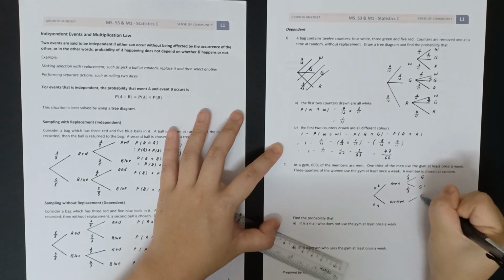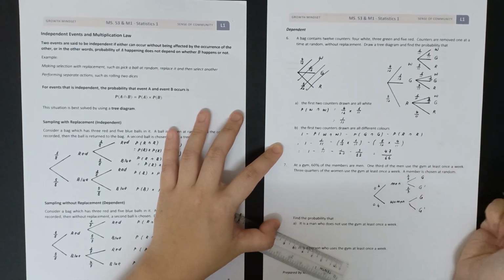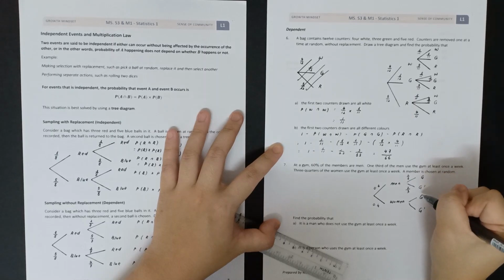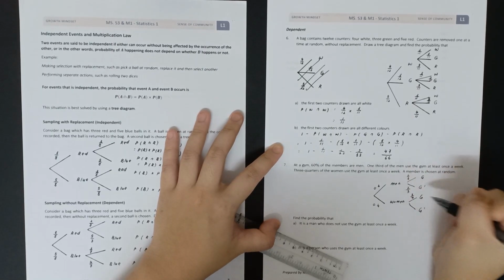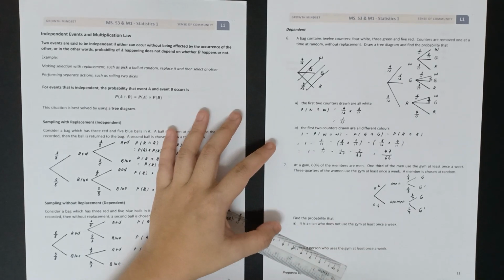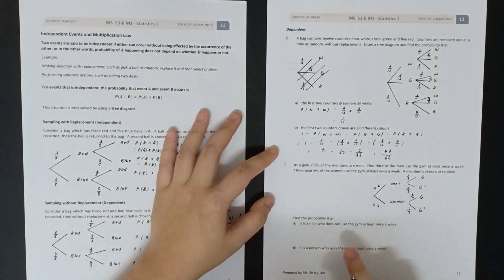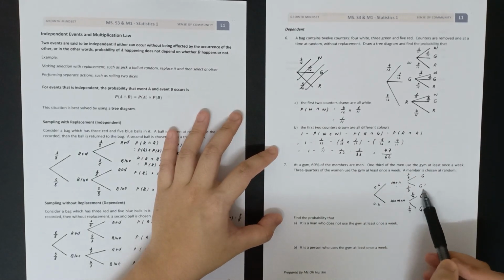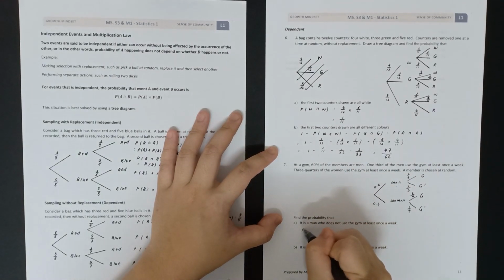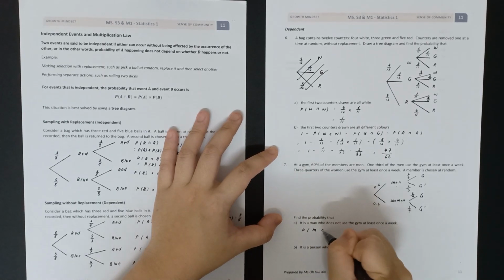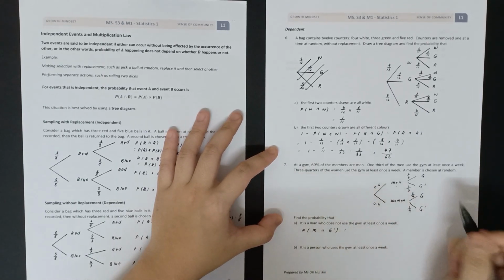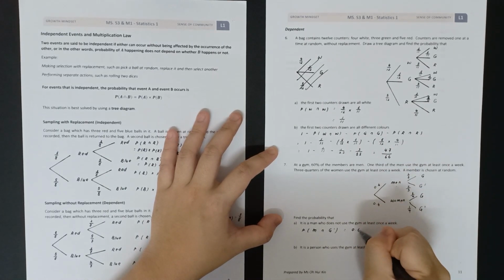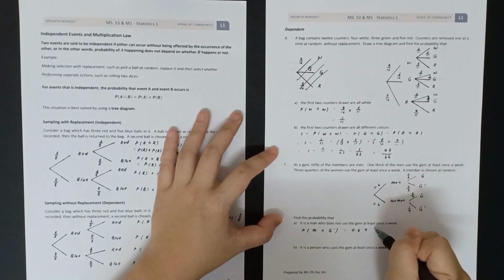Then I continue with women, who have gym and no gym. For the women, the gym is 3/4, and without the gym it is 1/4. After you find this, it will be very helpful when you want to answer the question. Find the probability that the man does not use the gym at least once a week. So you want to find a man without using the gym, so it is a man and he didn't use the gym. So it will be 0.6 times G prime, 2/3.